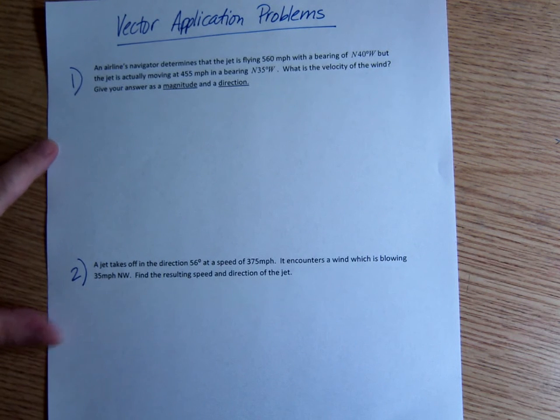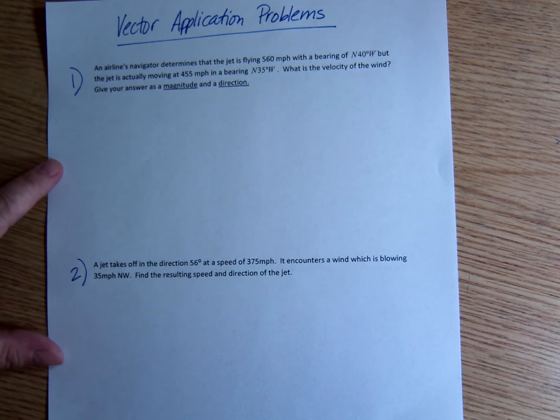Number 1 here says an airline's navigator determines that the jet is flying 560 miles an hour with a bearing of north 40 degrees west. But the jet is actually moving at 455 miles per hour in a bearing north 35 degrees west. What is the velocity of the wind?